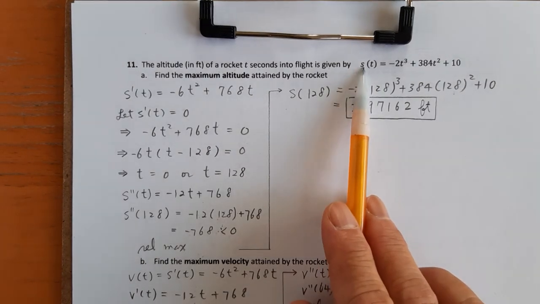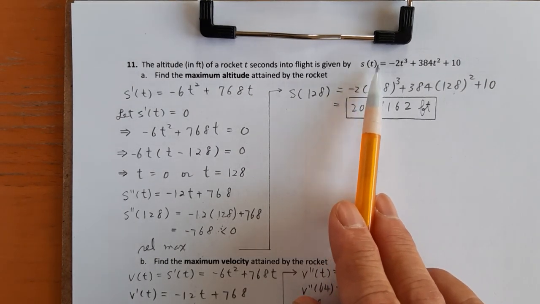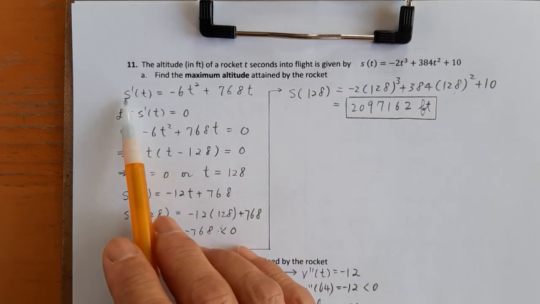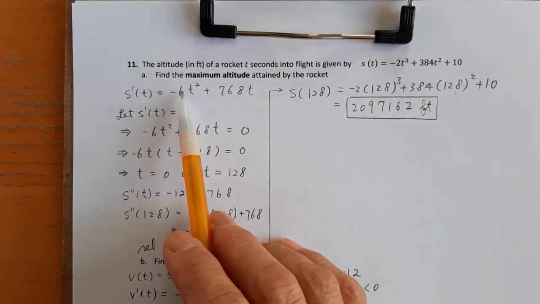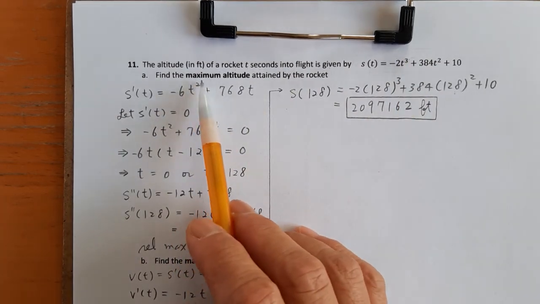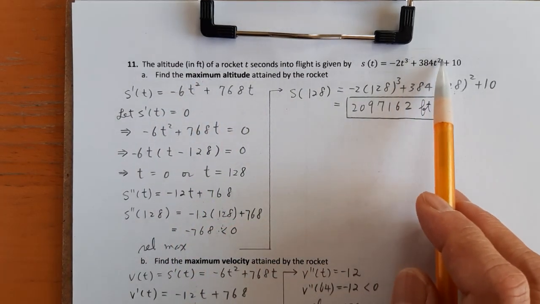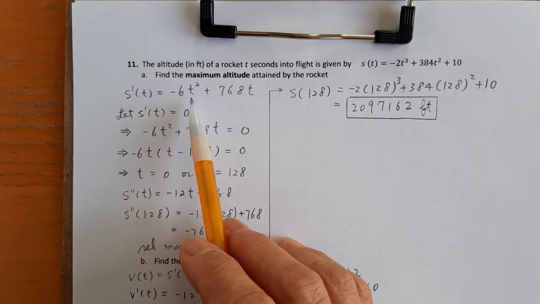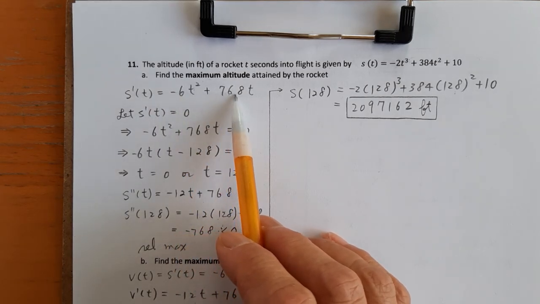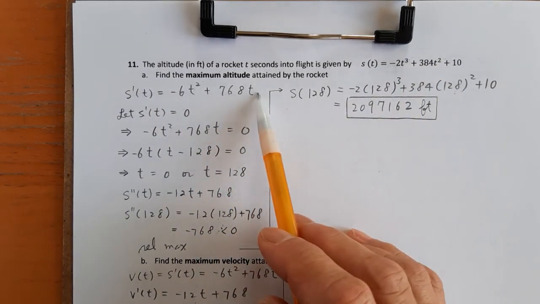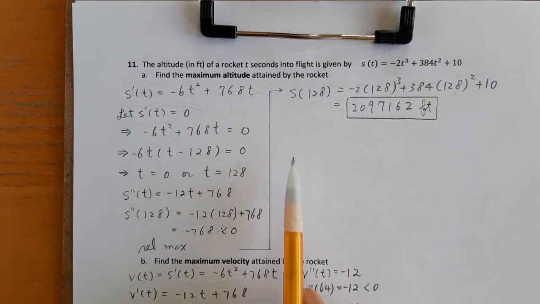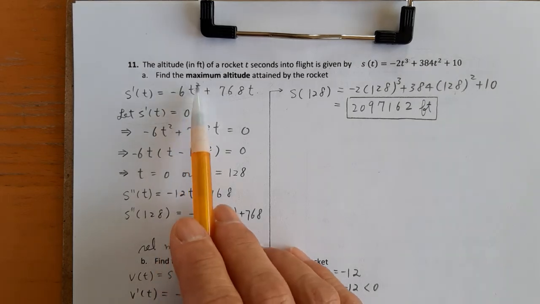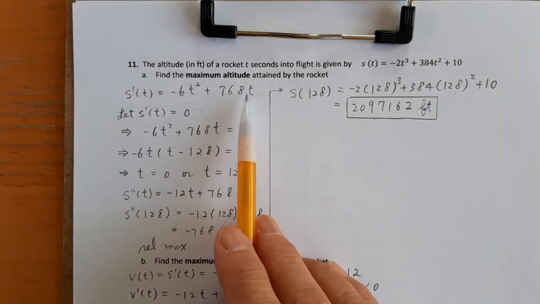First of all, the height is distance s. So take the first derivative. Get negative 2 times 3 is negative 6t squared, plus 3a4 times 2 is 768t, 2 minus 1 is t. And let this first derivative equal 0. Solve for t. So it's negative 6t squared plus 768t equals 0.